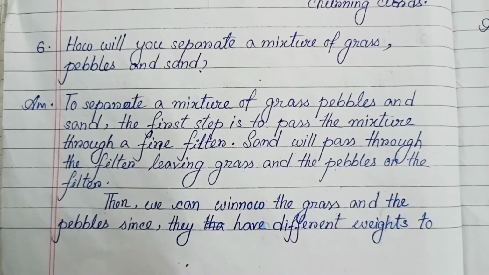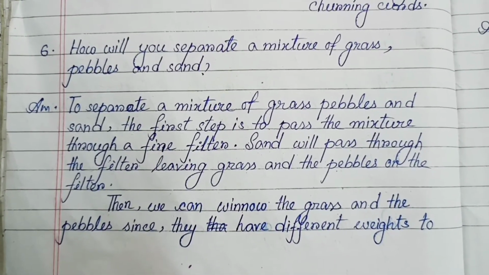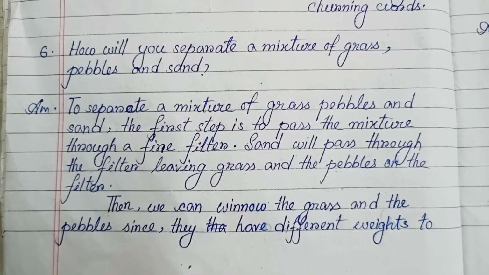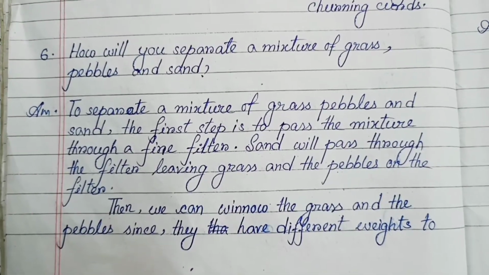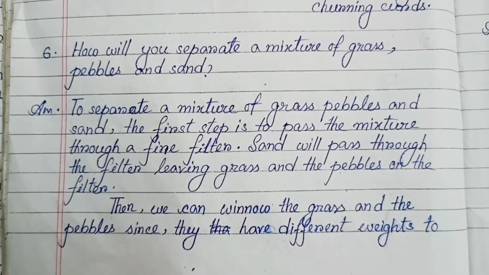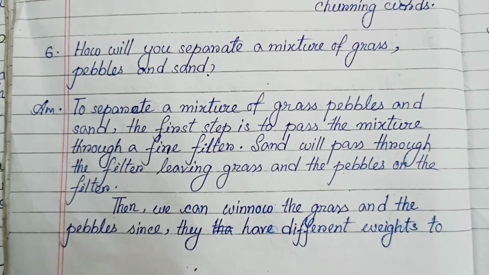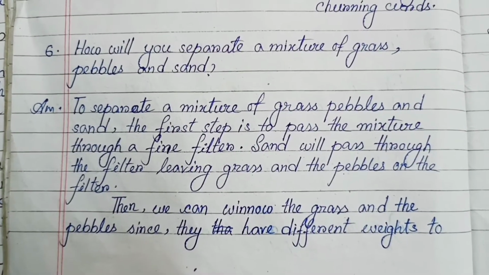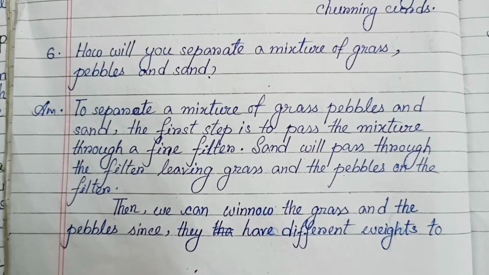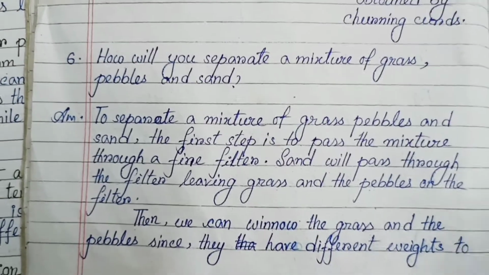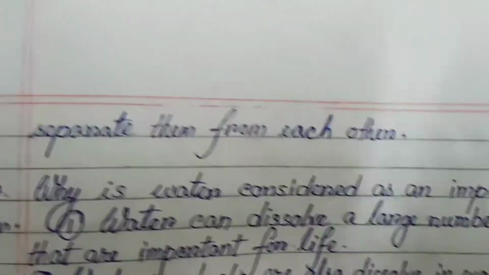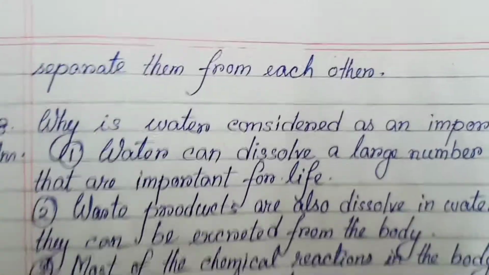To separate a mixture of grass, pebbles and sand, the first step is to pass the mixture through a fine filter. Sand will pass through the filter, leaving grass and pebbles on the filter. Then we can winnow the grass and the pebbles since they have different weights, to separate them from each other.